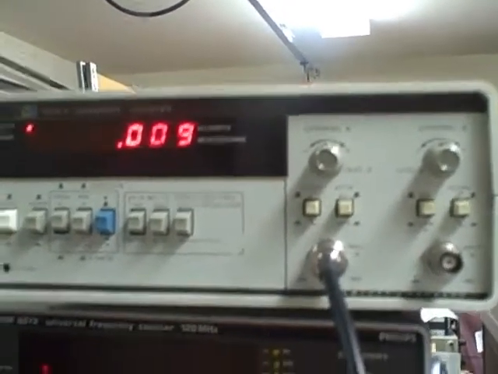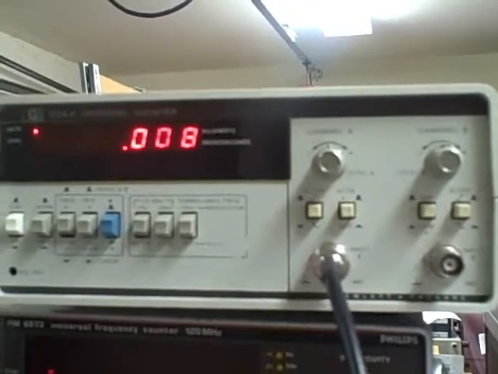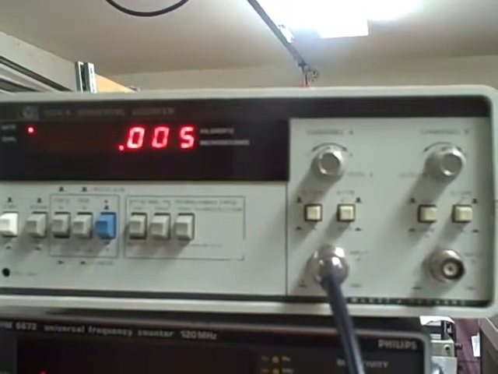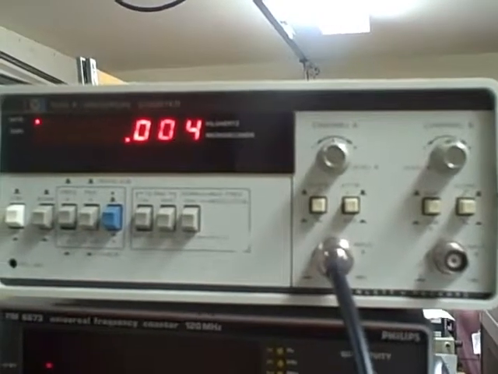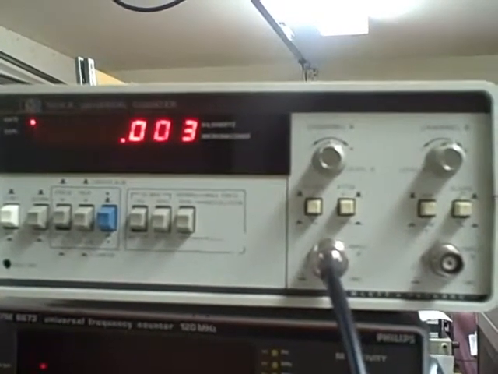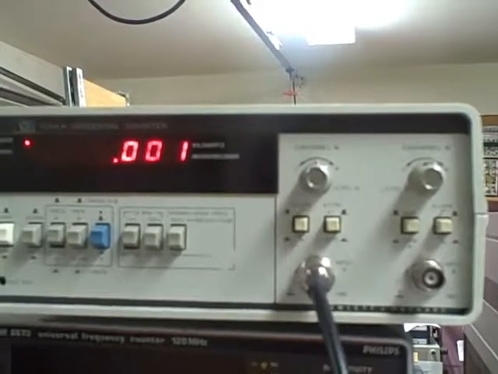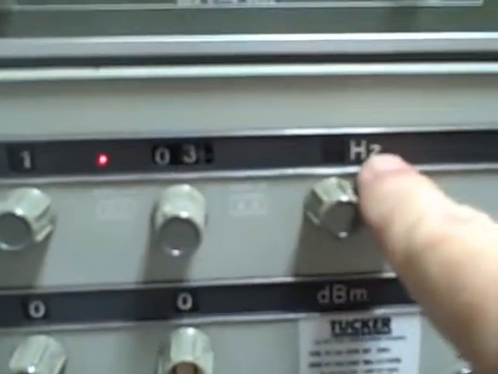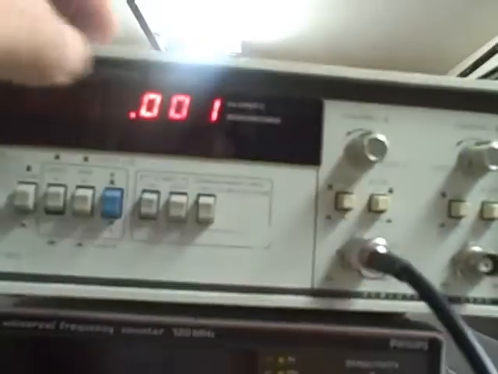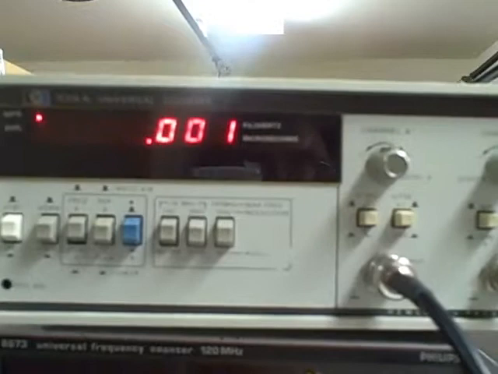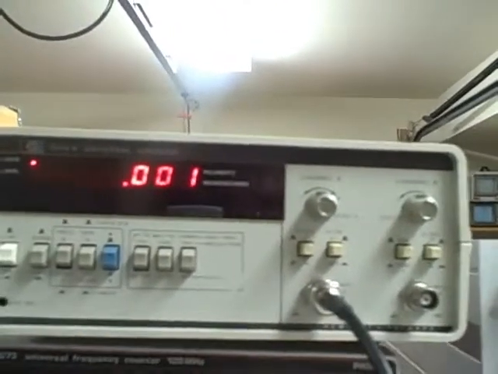9 hertz, 8, 7, 6, 5, 4, 3, 2, 1 hertz. We are on 0.001 kilohertz; it's in kilohertz that you're reading it. So it did that very well.